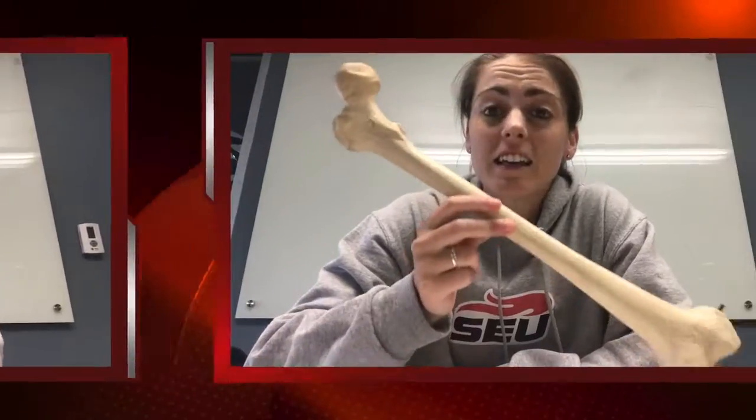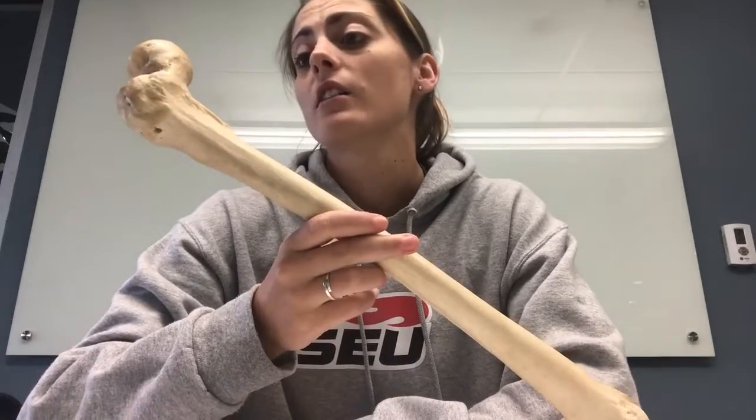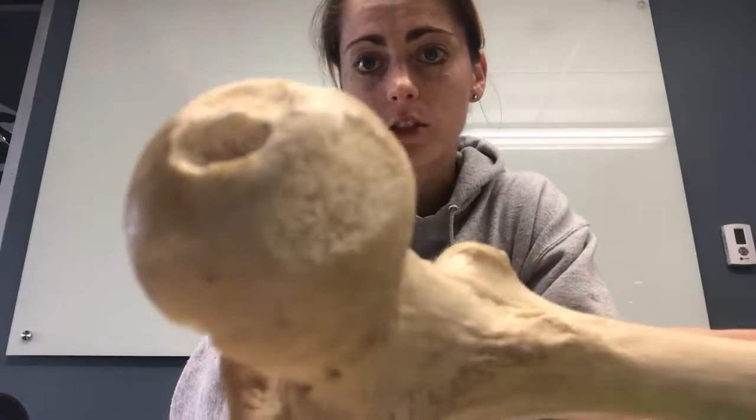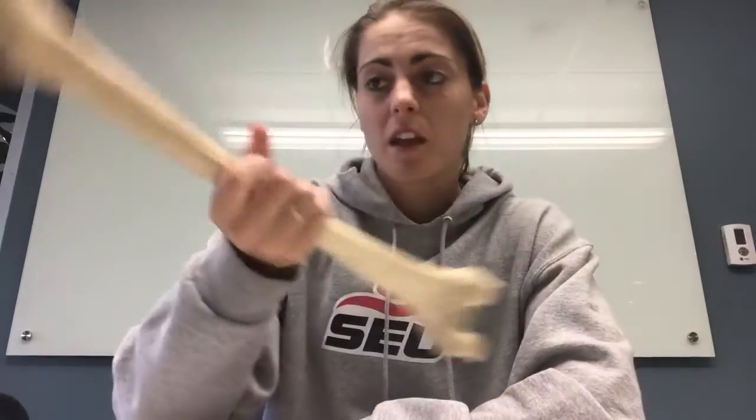All right, moving on to the femur. This is a real femur. You can even tell it's kind of gross, but I think it's called that spongy tissue. It looks like a whole bunch of spider webs. My camera's not picking up, but it's kind of freaking me out, but we're just gonna go with it.